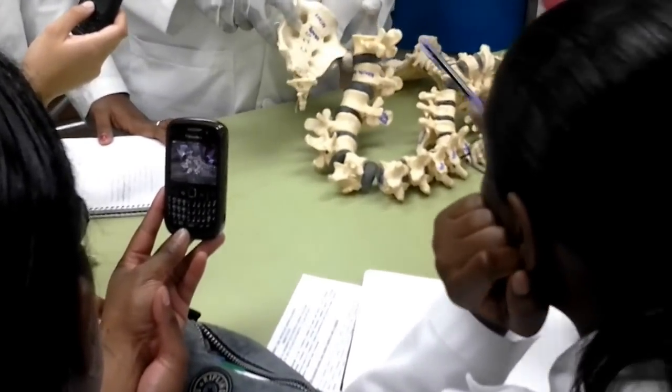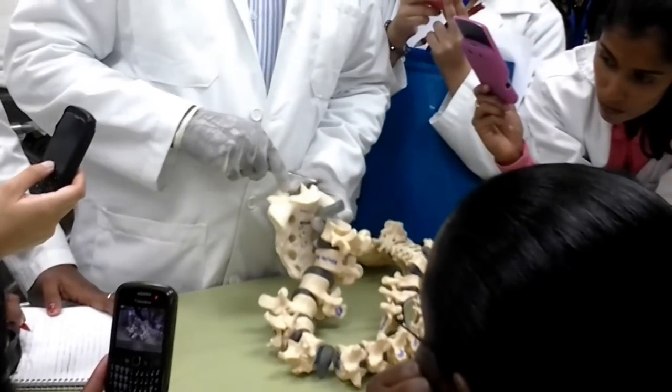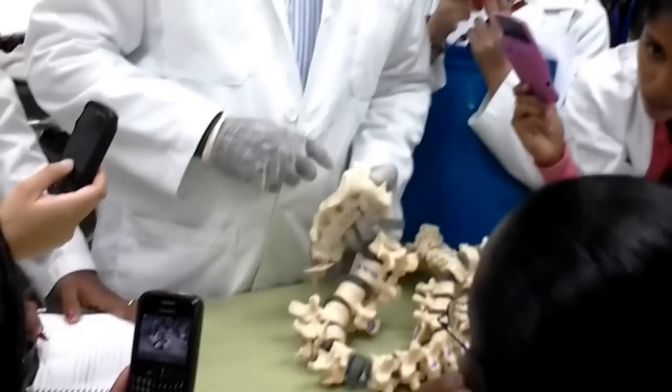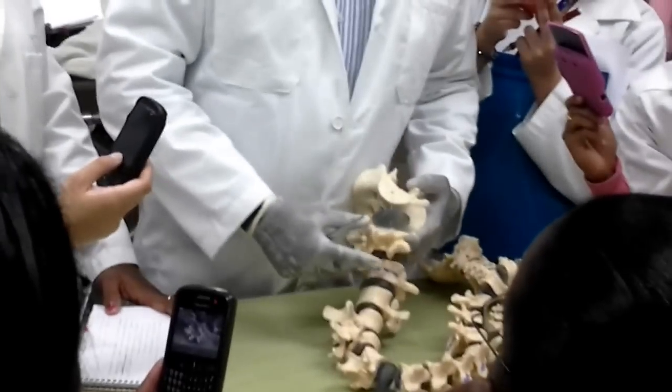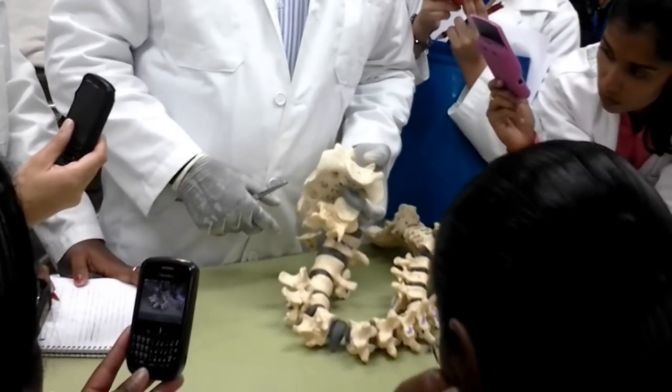You know how the base is formed from the body of the first sacral vertebra? What does the ala form from? The ala is formed by the lateral part of the vertebrae, majorly the transverse processes of the vertebrae. They all fuse together to form the ala.